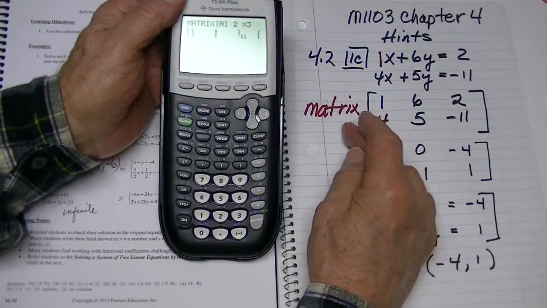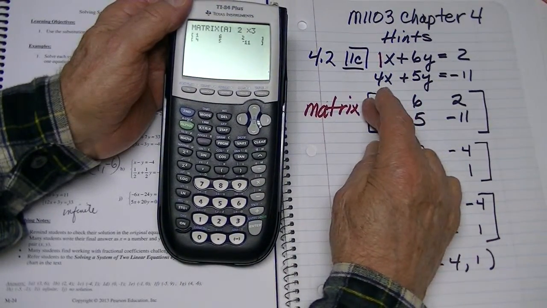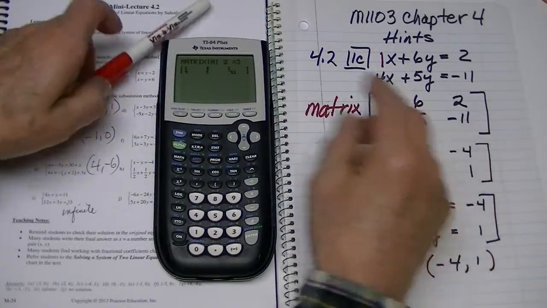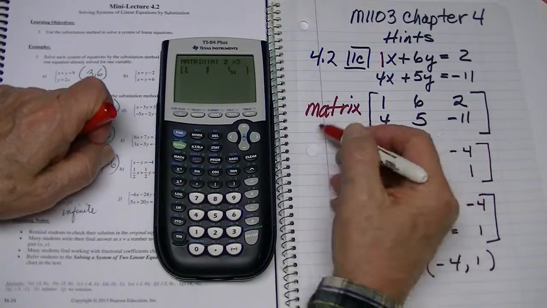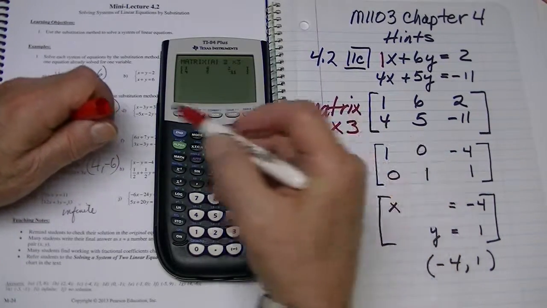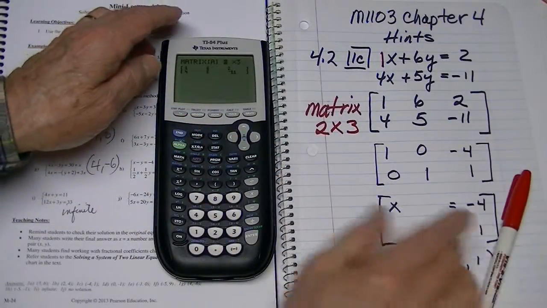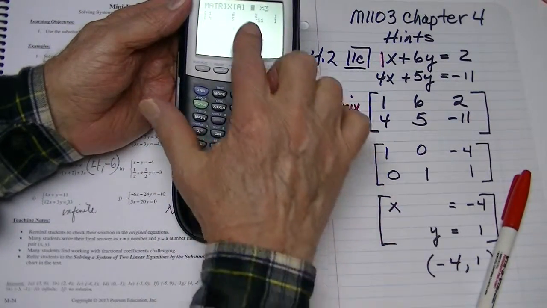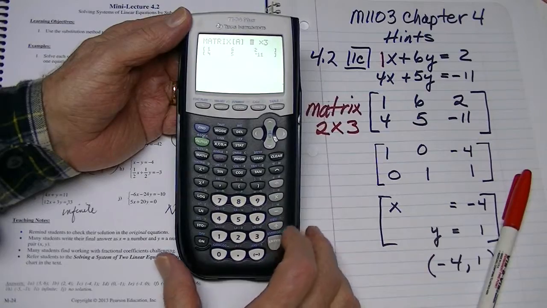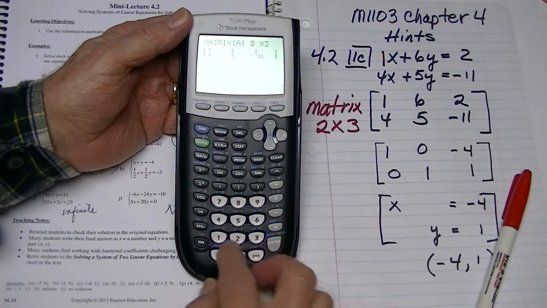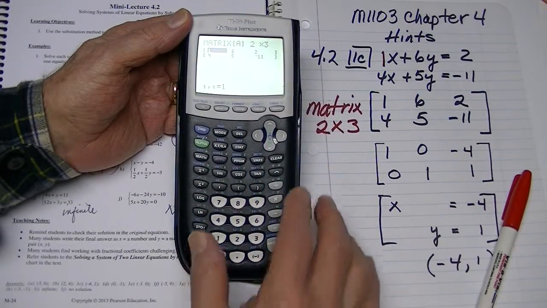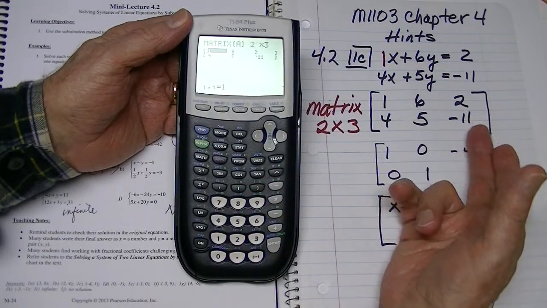Now, matrices are set up by rows and columns. So this one is how many rows? 2. How many columns? 3. A 2 by 3 matrix. Now, I have it set up already as a 2 by 3 matrix, but if we had to edit it, we would just put in a 2, enter, a 3, enter, and then it takes us into the matrix below.